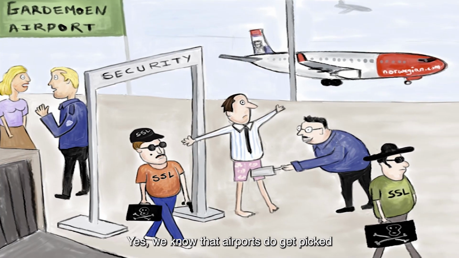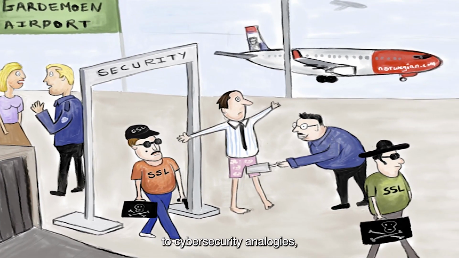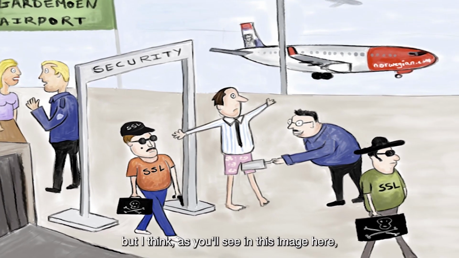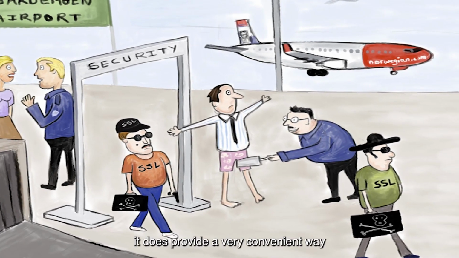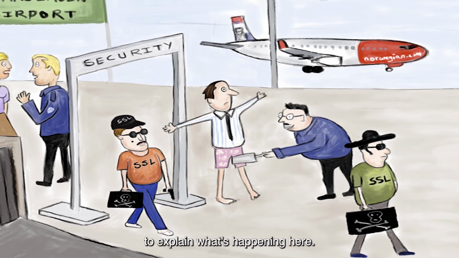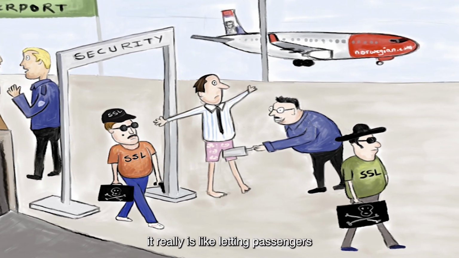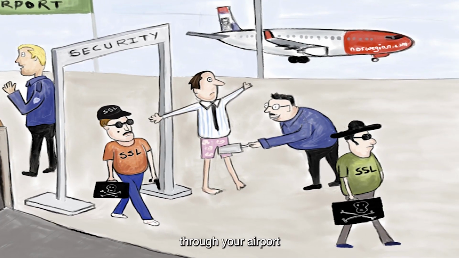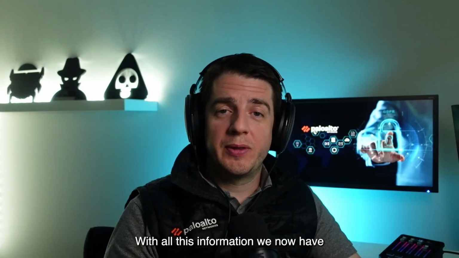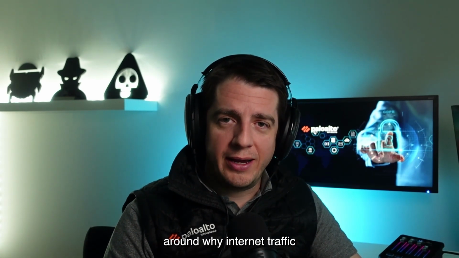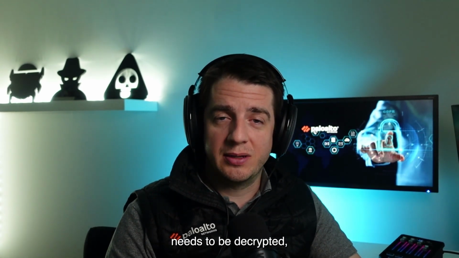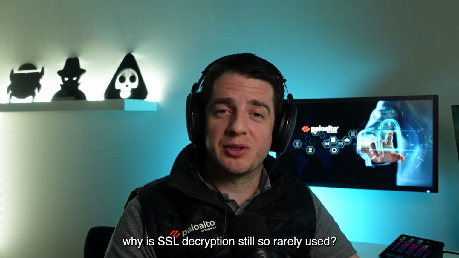And yes, we know that airports do get picked on a lot when it comes to cybersecurity analogies, but I think as you'll see in this image here, it does provide a very convenient way to explain what's happening. Effectively, if you are not decrypting SSL traffic, it really is like letting passengers through your airport without scanning their luggage. So with all this information around why internet traffic needs to be decrypted, why is SSL decryption still so rarely used?